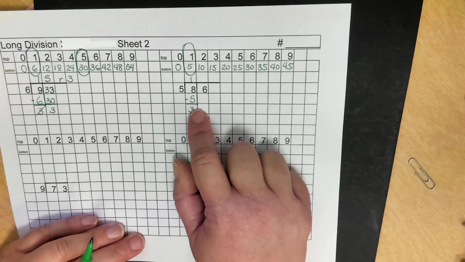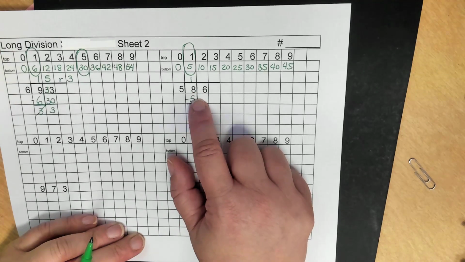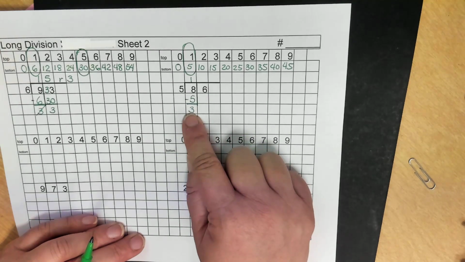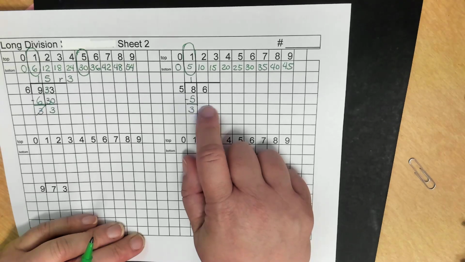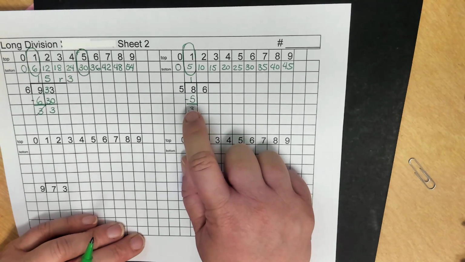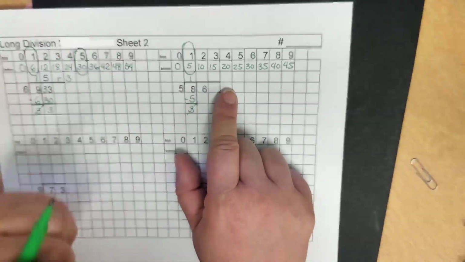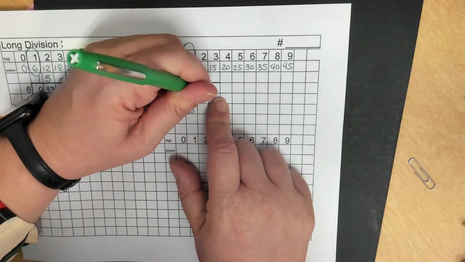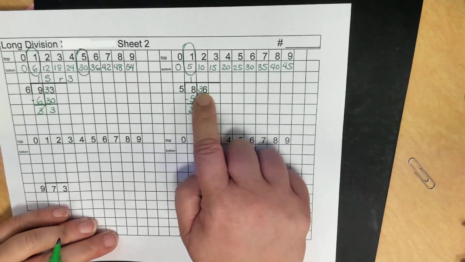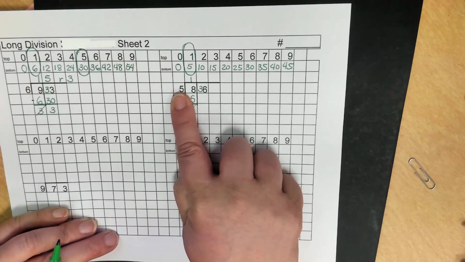This is remaining after I take away one group of 5. What do I do with it? Oh, I have another column here, so I'm going to add my 3 10s to the 6. So I'm going to do one line to cross it out and move it over here. Now I have 36 to break into groups of 5.